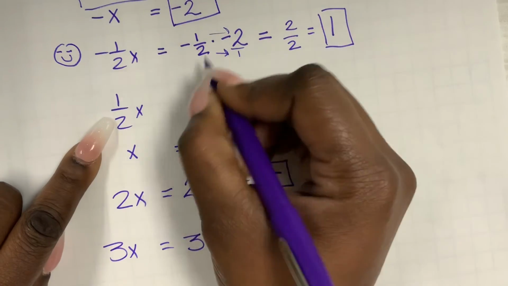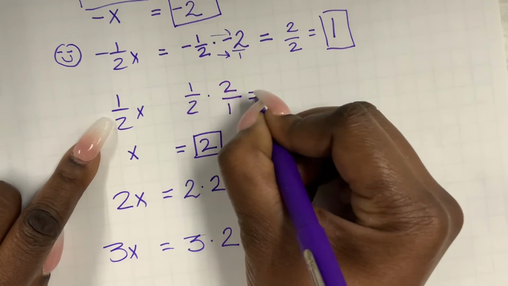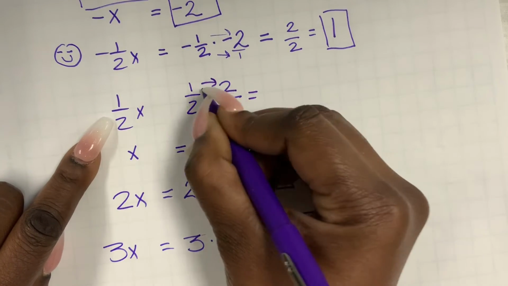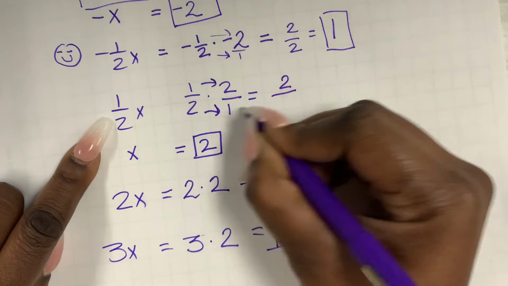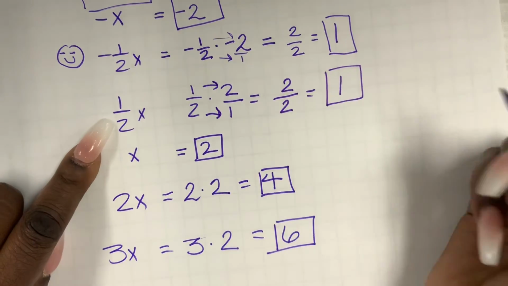And then I guess I'll go ahead and do this one. I got 1/2 times 2. I'm going to change it into a fraction so I can multiply across. 1 times 2 is 2, 2 times 1 is 2, which equals positive 1.